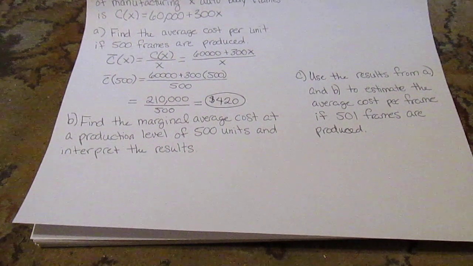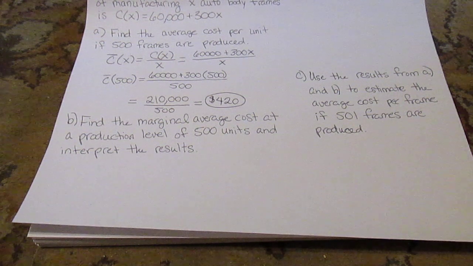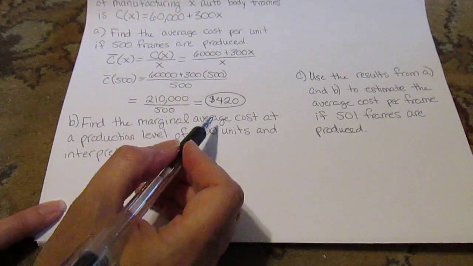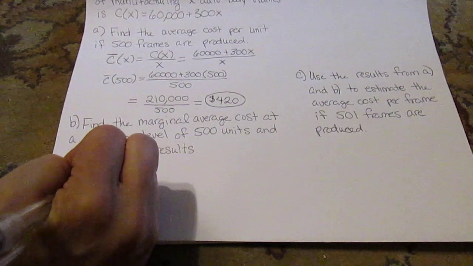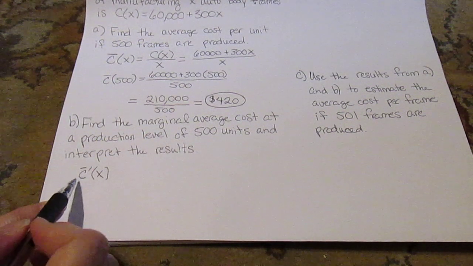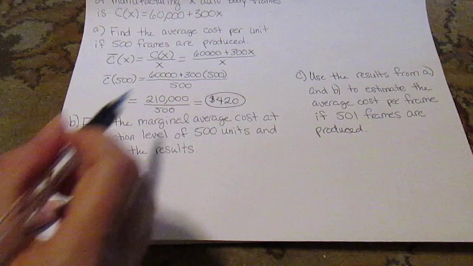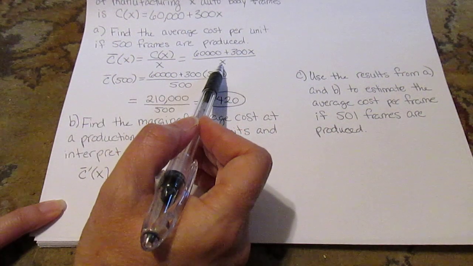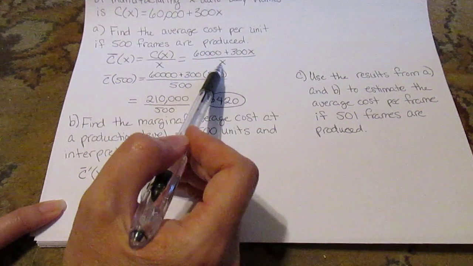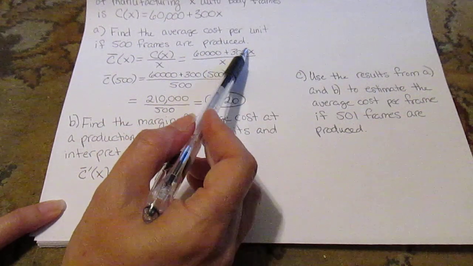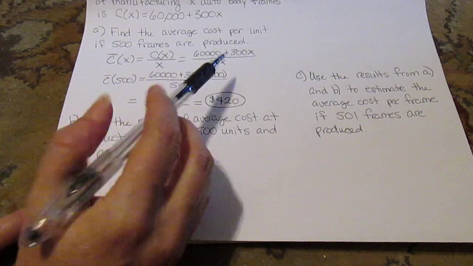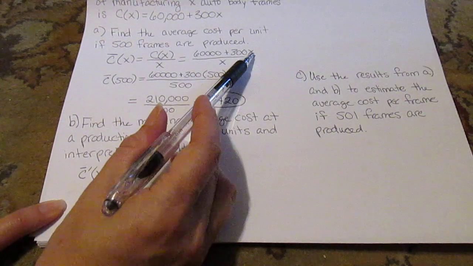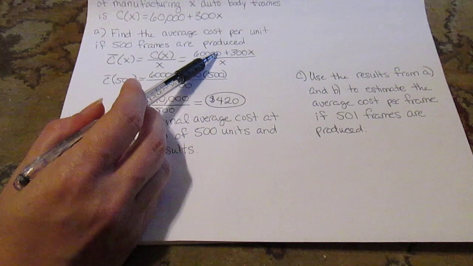Part B. Find the marginal average cost at a production level of 500 units and interpret the results. First of all, marginal average cost is C bar prime of x. We're taking the derivative of C bar. This is what we got for C bar, but the only rule I've really told you about for derivatives is the power rule. So I want to rearrange this so that I can use the power rule. I want to move this x up to the top.